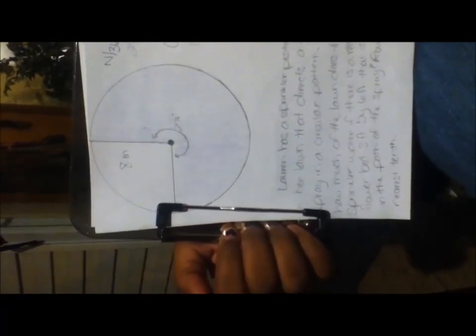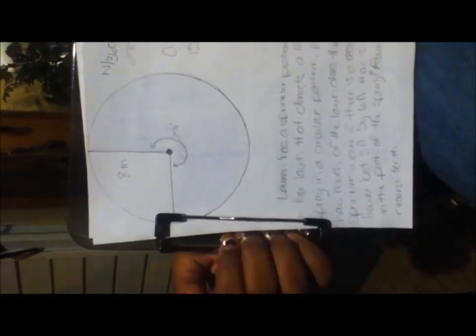Now here is a word problem. It says, Lauren has a sprinkler positioned on her lawn that directs a 12-foot spray in a circular pattern. About how much of the lawn does the sprinkler water if there is a rectangular flower bed 3 feet by 6 feet that is also in the path of the spray? Round to the nearest tenth.